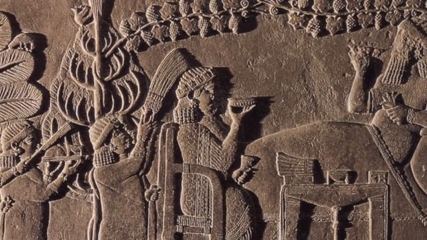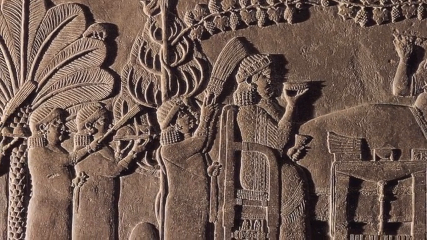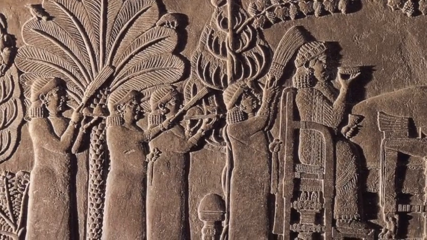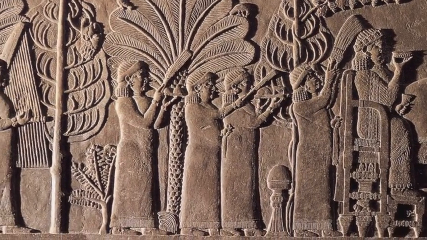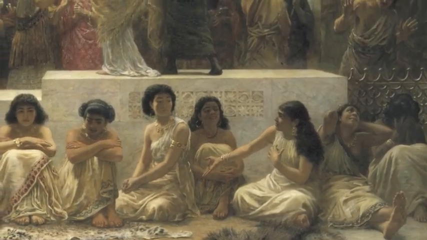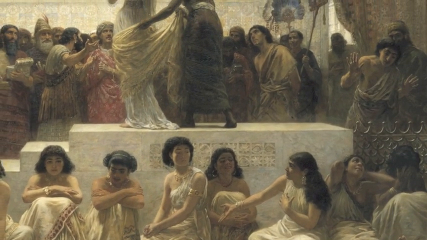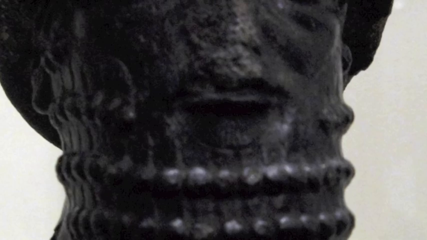There were many different tribes under Hammurabi's command, and each tribe came with its own set of rules and cultural mores. Hammurabi's goal was to form a unified set of laws for this diverse group of people.